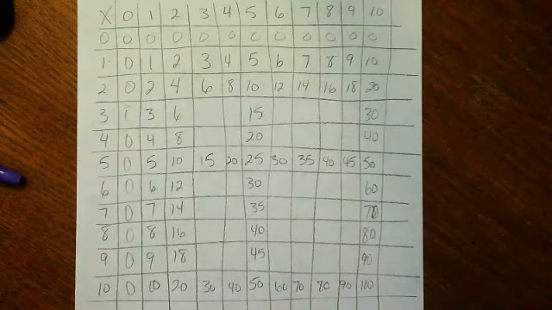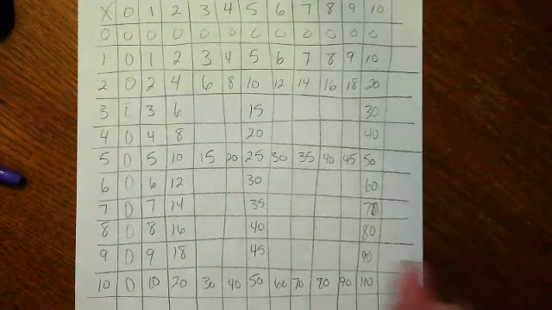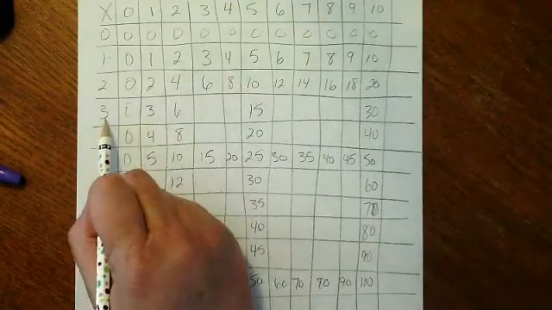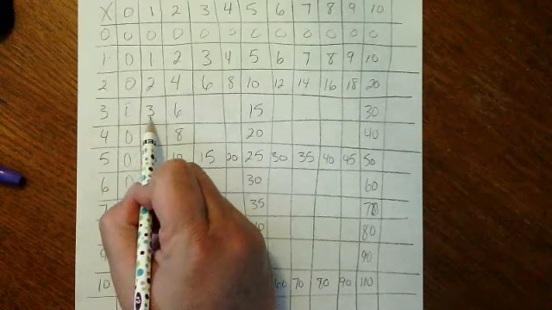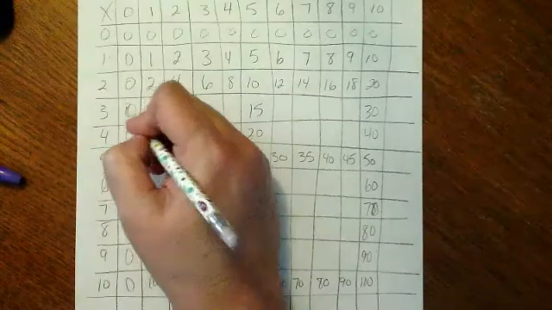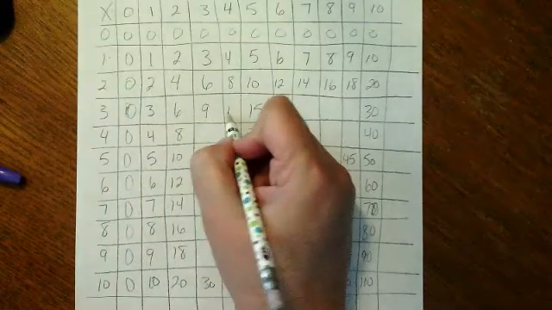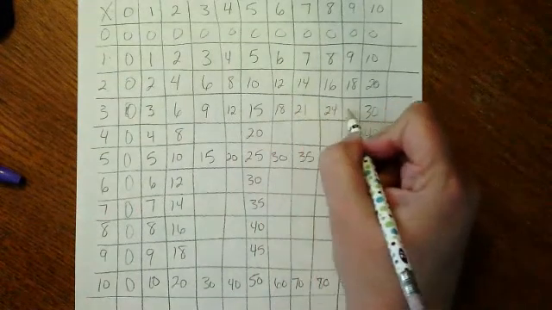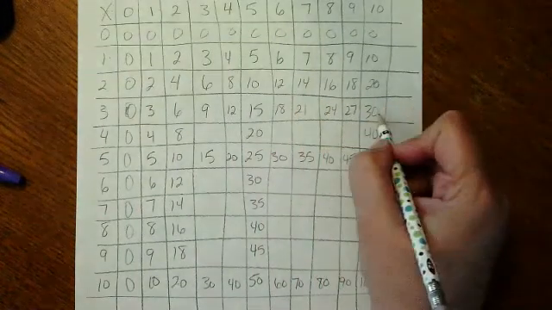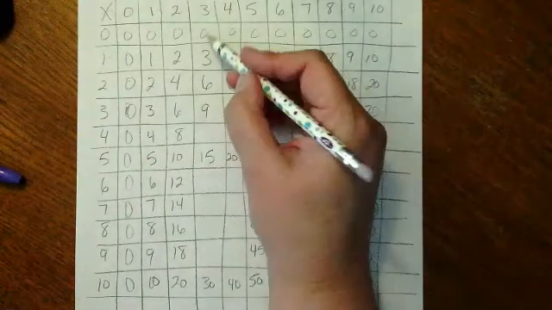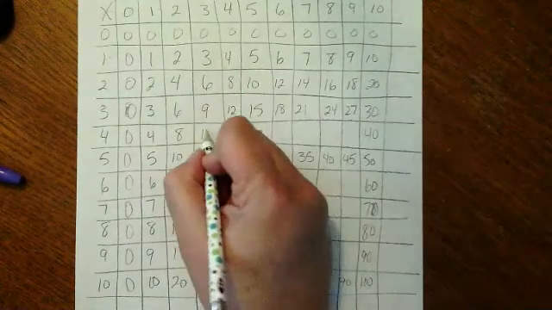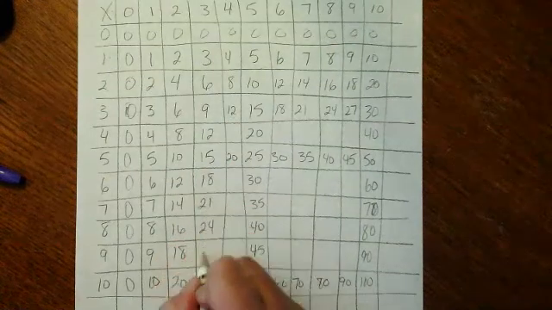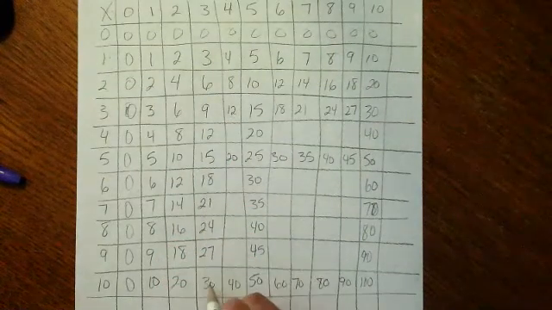Now I just need to fill in the blanks, and that requires me to do my multiplication tables for the rest of my numbers. So let's go back to our 3's. If I'm counting by 3, I have 0, 3, 6, 9, 12, 15, 18, 21, 24, 27, 30. Now let's go down. 3, 6, 9, 12, 15, 18, 21, 24, 27, 30.